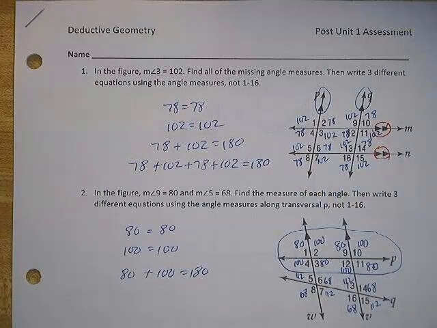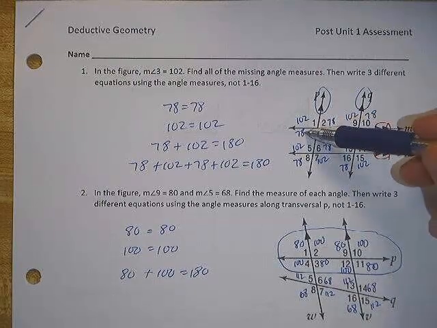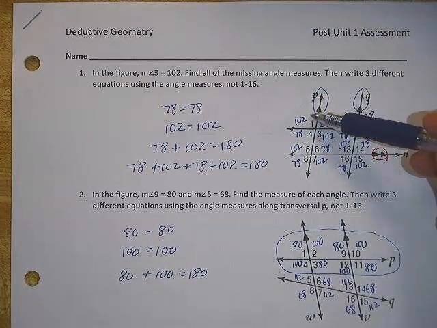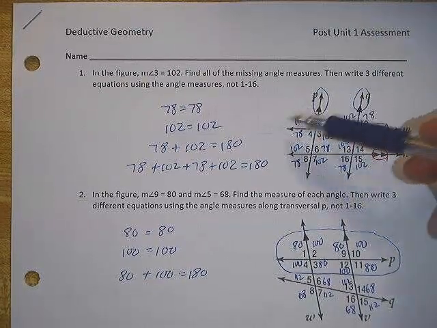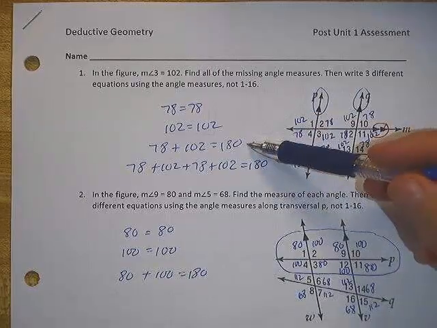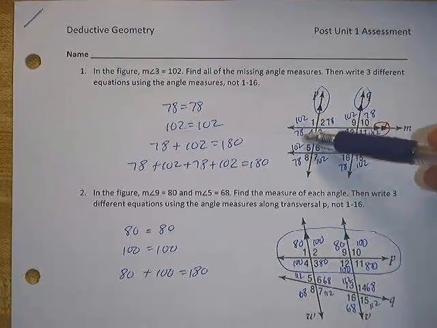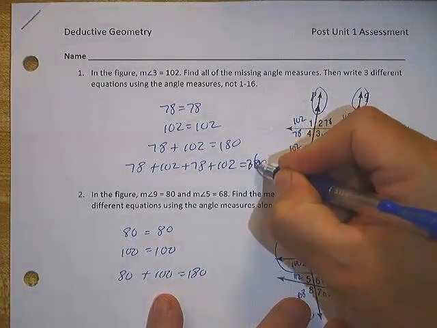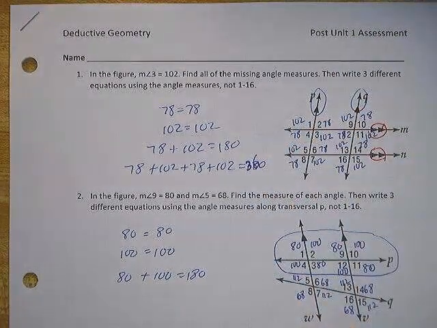We're asked to find equations. We came up with 4 equations. And in number 2, there are 4 equations if I just use the numbers. So 78 equals 78, 102 equals 102. If I choose two numbers that are not equal to each other, then the sum of the two angles adds up to 180. And if I choose all the numbers around a single point, they all add up to 360, not 180. They all add up to a circle, 360.